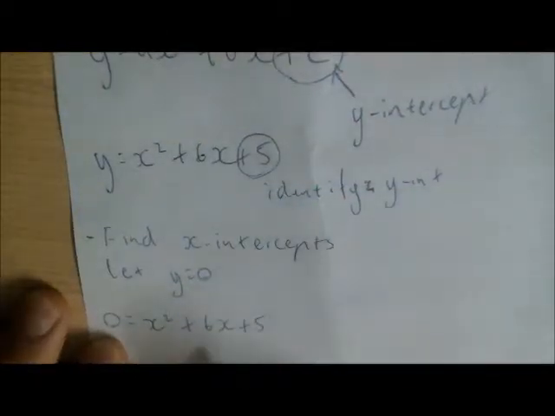So what this will turn into is 0 equals x squared plus 6x plus 5. Hopefully this looks very familiar. When we have 0 on one side, we are able to solve for x. Whatever those values are is what the x-intercepts are going to be.